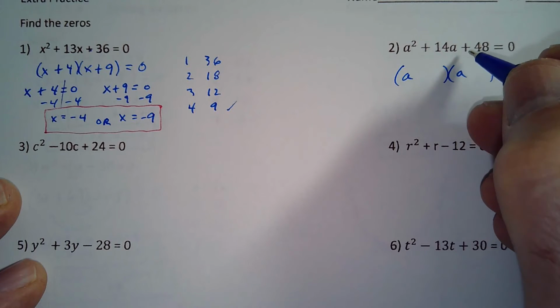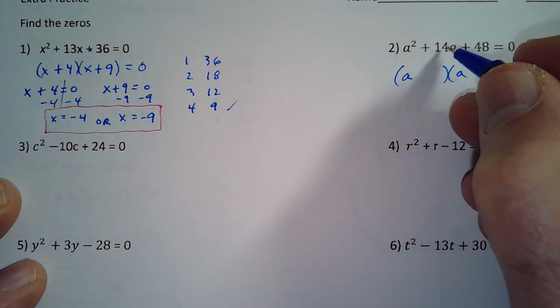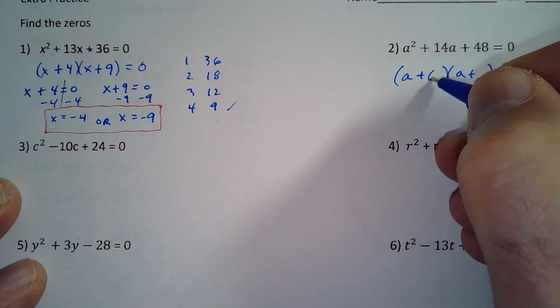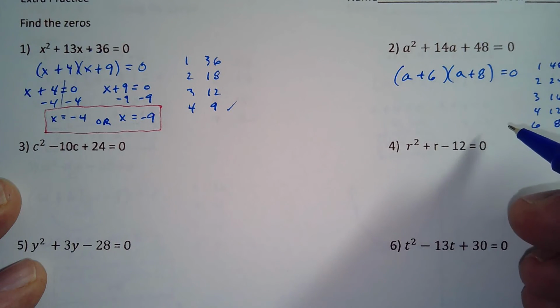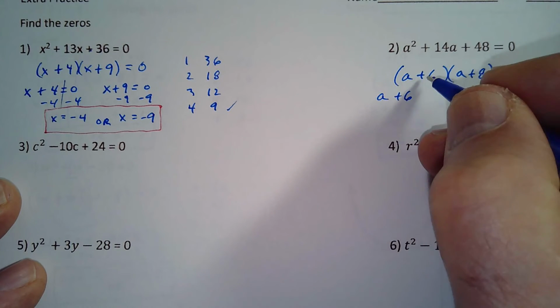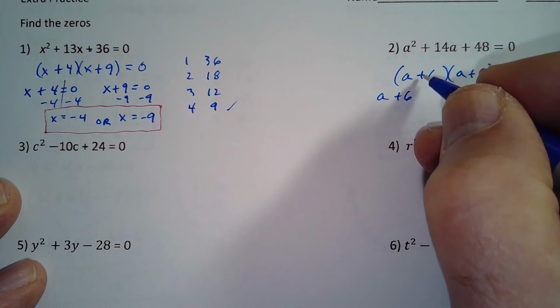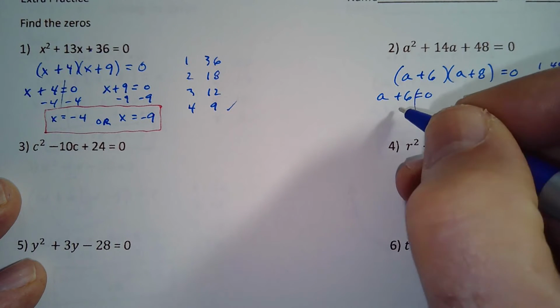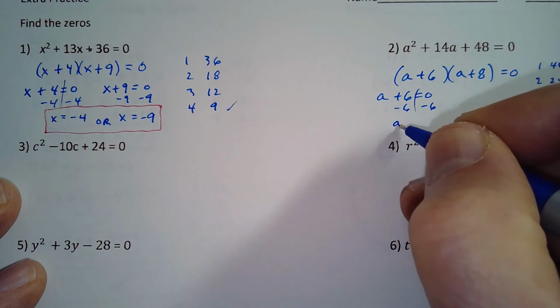And so this is a positive 48 and a positive middle term. That means they're both positive. And then I put in the 6 and 8, and that's random. And then we'll do our stupid line solving, or you just notice every time it's just the opposite. So what's the opposite of +6? It's -6, which if we do this stupid line method, we get that same result.